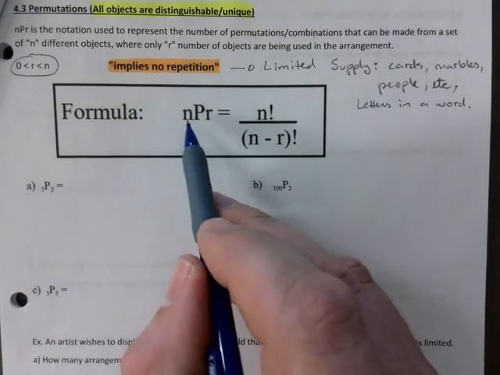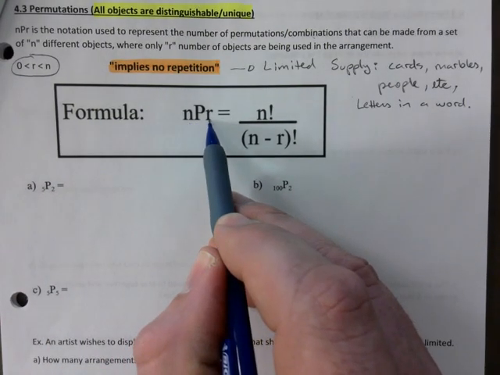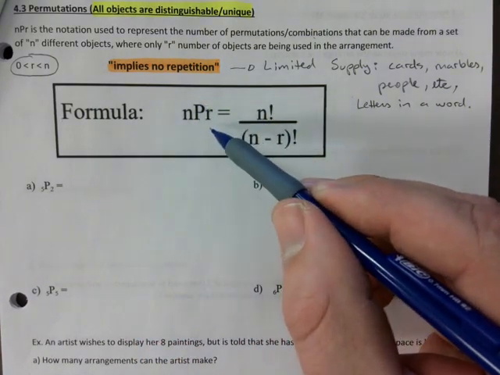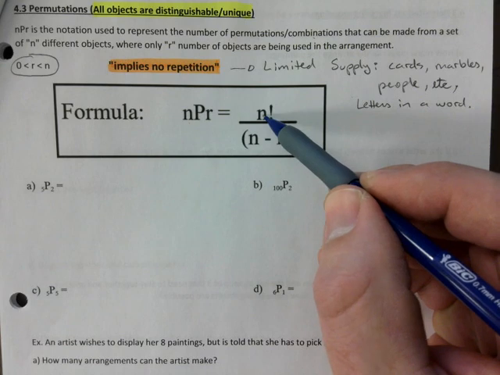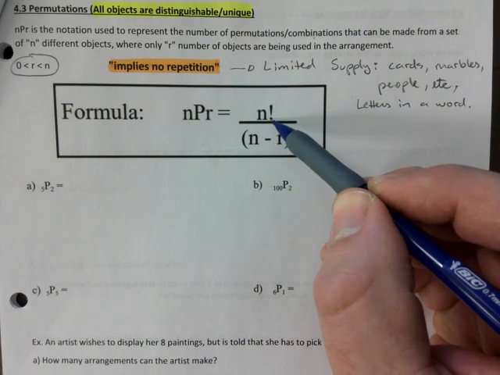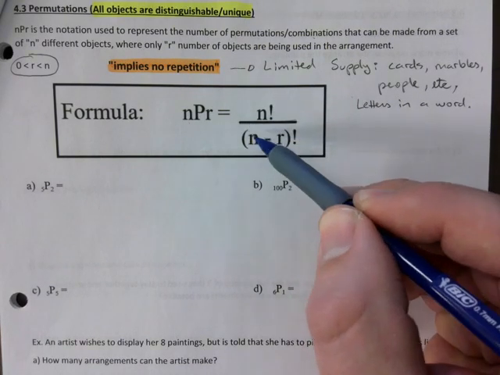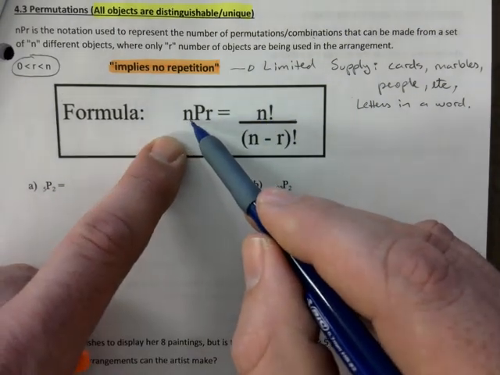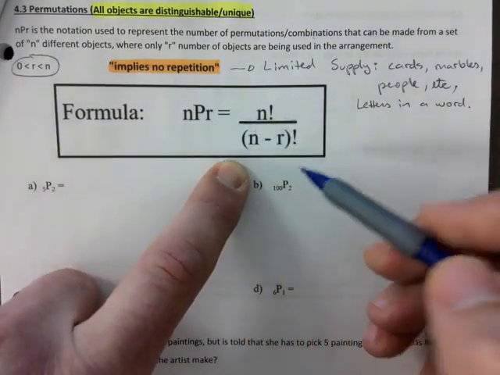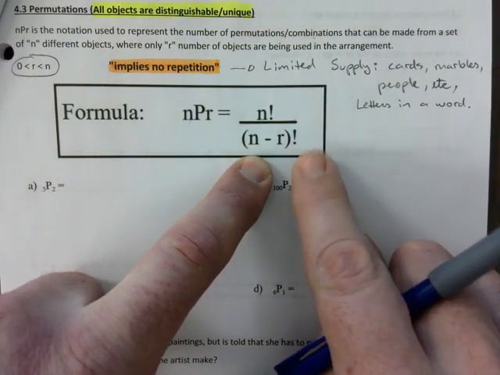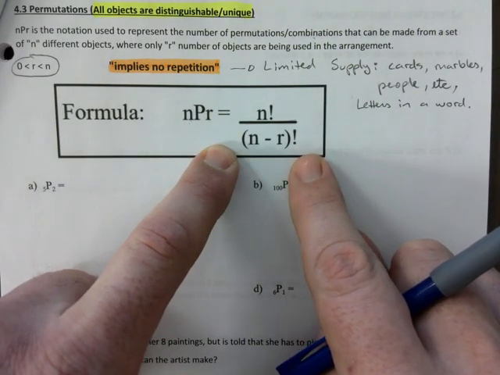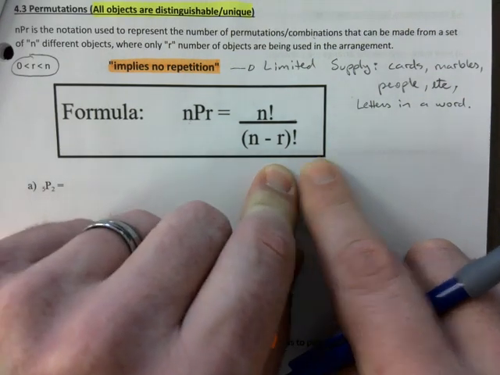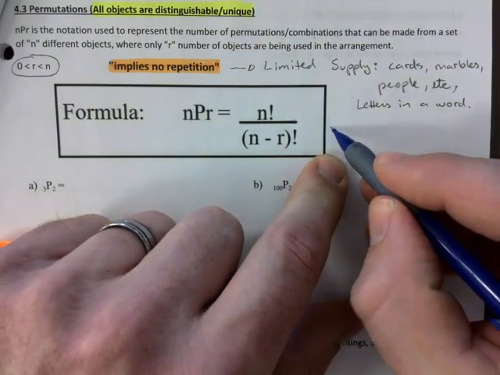This is the formula nPr. To figure out what nPr is, you would take n factorial and divide it by (n minus r) factorial. So there's the n, there's the r. This is the formula for it. I would say have this on your study sheet, because I often ask you to evaluate it.